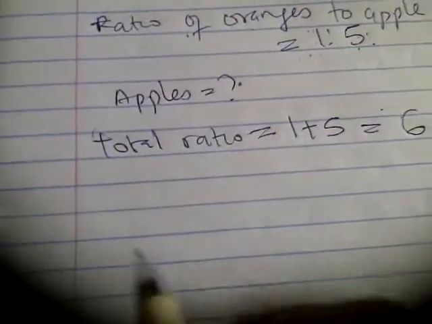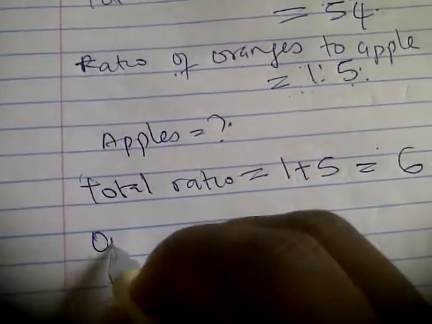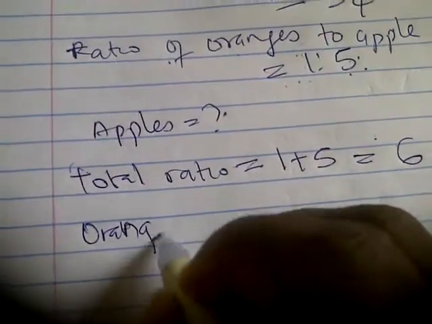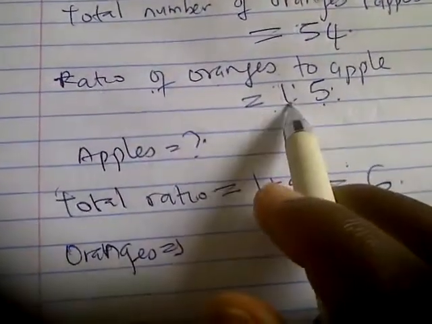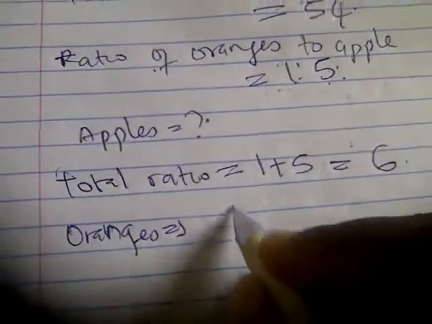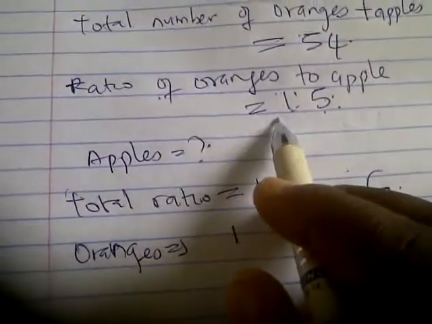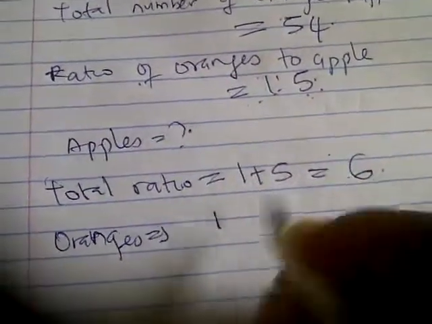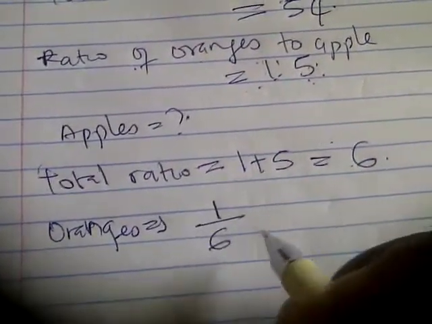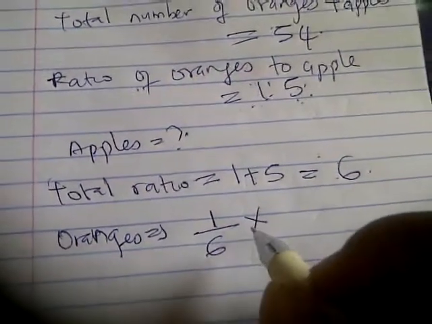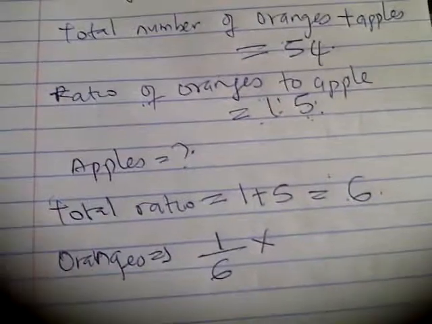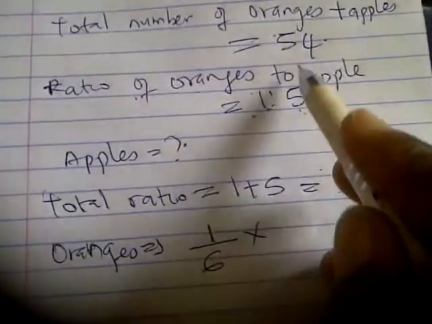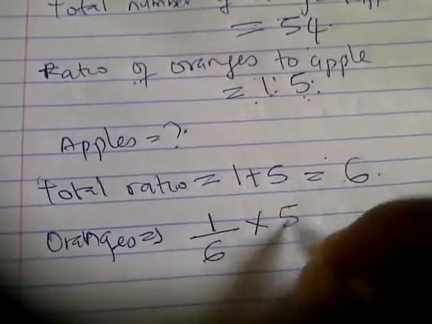For the oranges, the ratio of orange in the box is 1, and the total ratio is 6. 1 divided by 6, then times the real total number of oranges and apples in the box, which is 54.